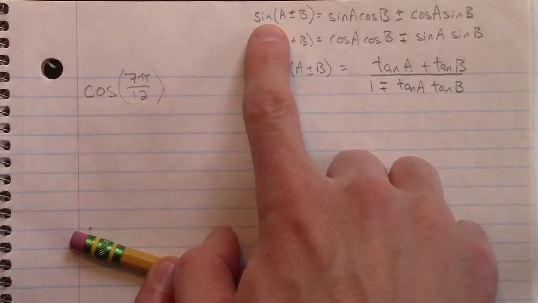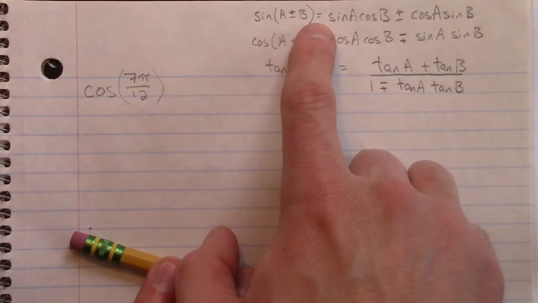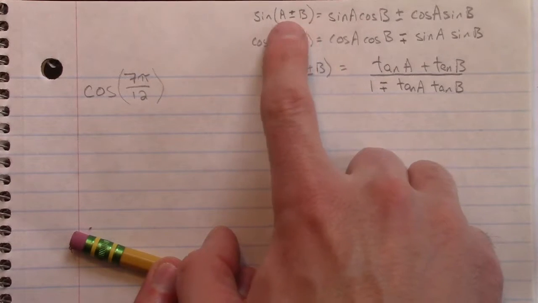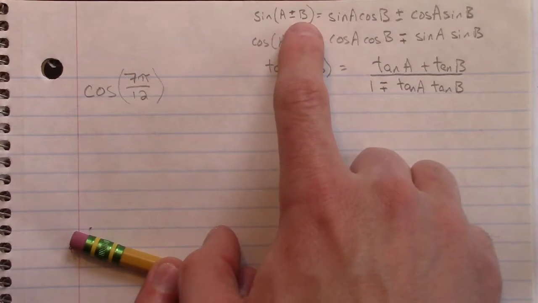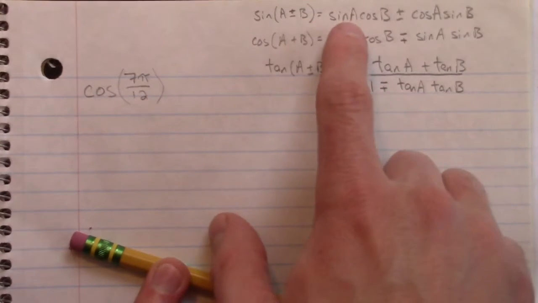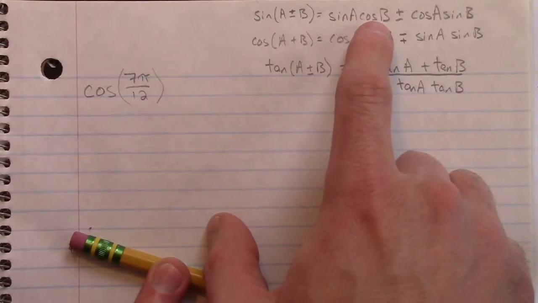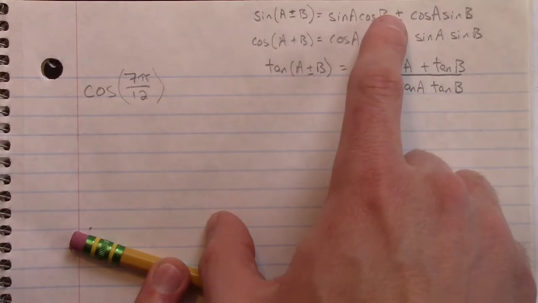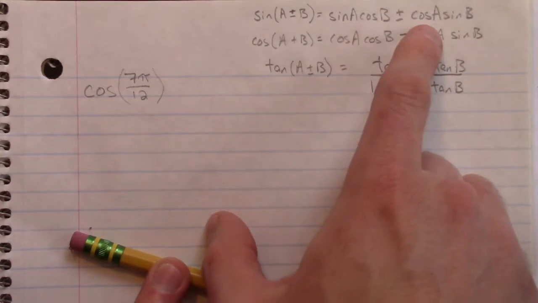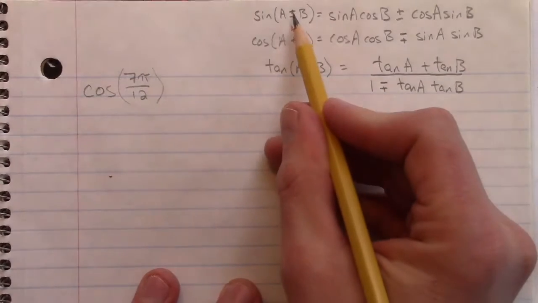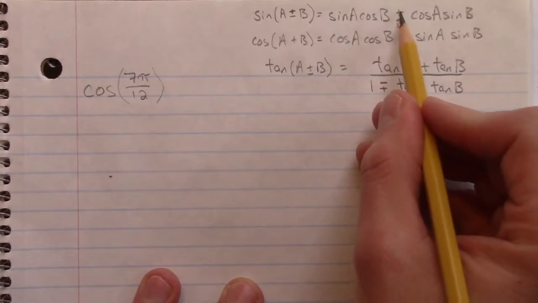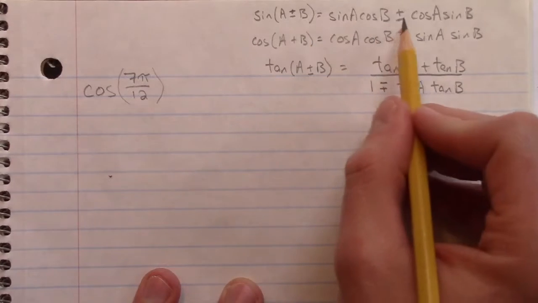So this one says that sine of A plus or minus B equals something. So it's an identity because there's this equals. These two are equivalent. So I've got a sine of an angle plus another angle. That's going to be the same as saying sine of the first angle times cosine of the second angle plus, or minus really, cosine of A times sine of B. So in other words, if I'm adding the angles in here, for the sine formula, I add them here. If I subtract, I subtract.